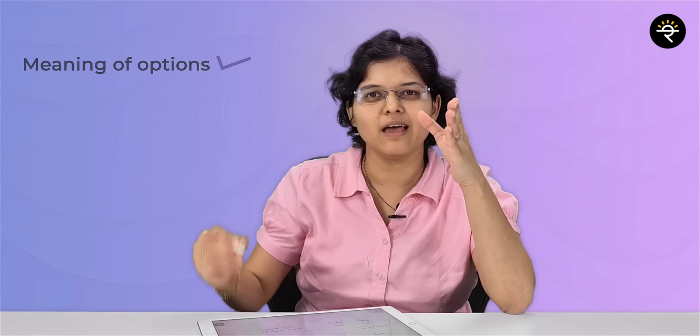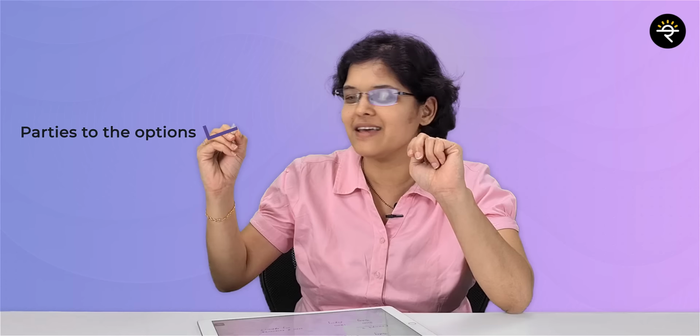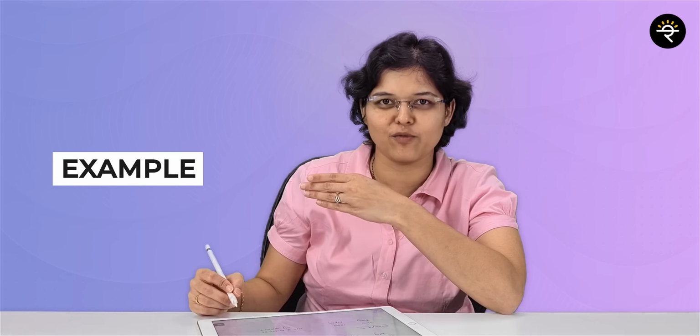Chalo. Have we understood the meaning of options? Yes. Have we understood that there are two types of options? Yes. Have we understood that there are two parties to the options? Yes. Now what is pending? Now we have to understand an example of the option. So let's start with an example.